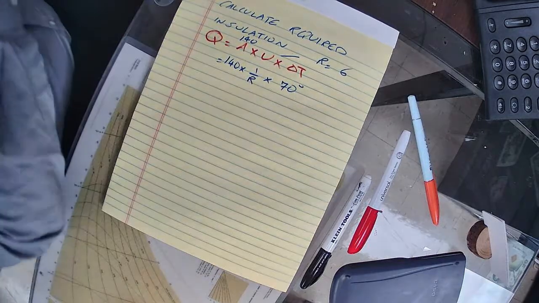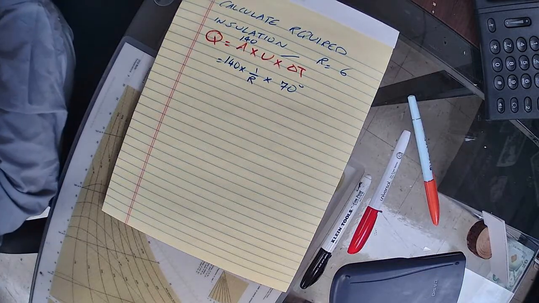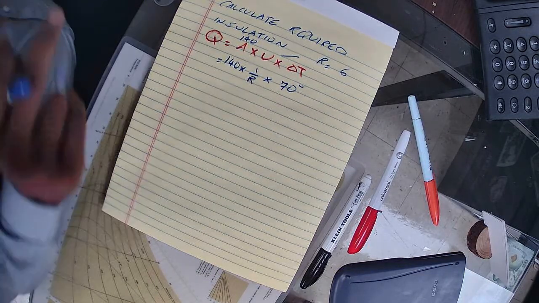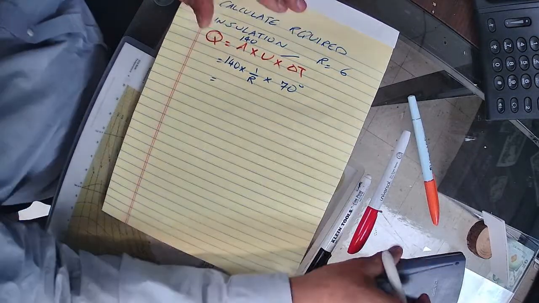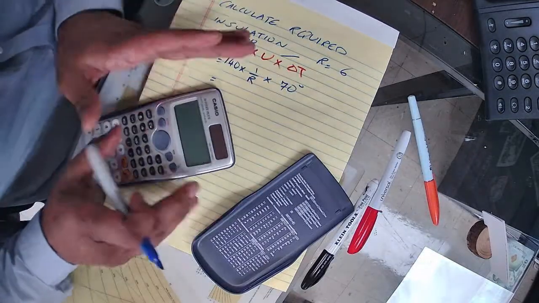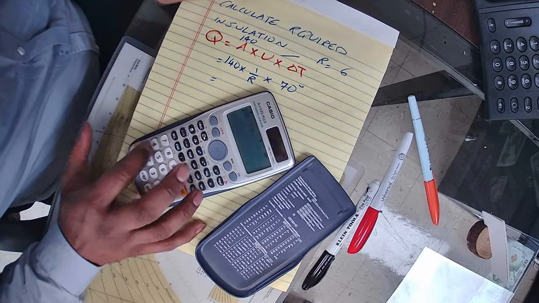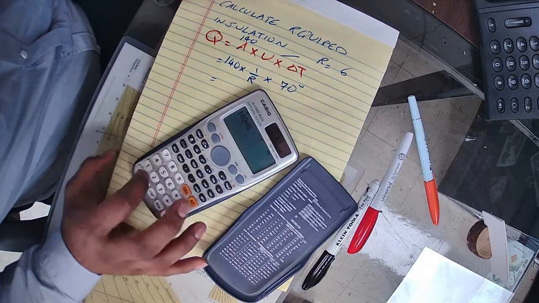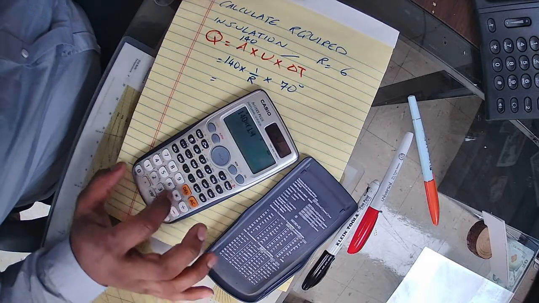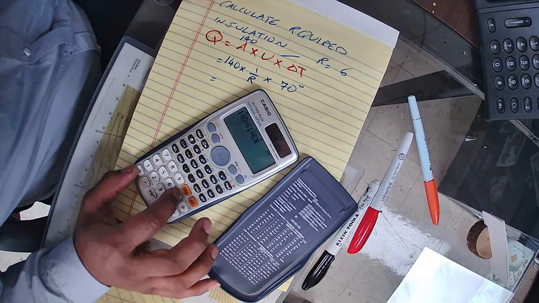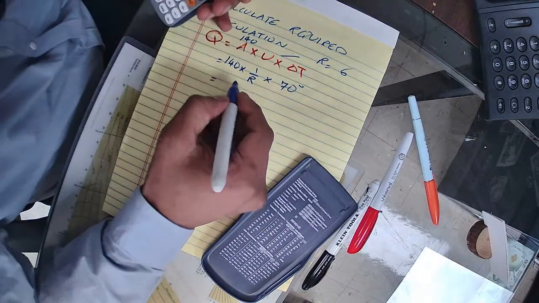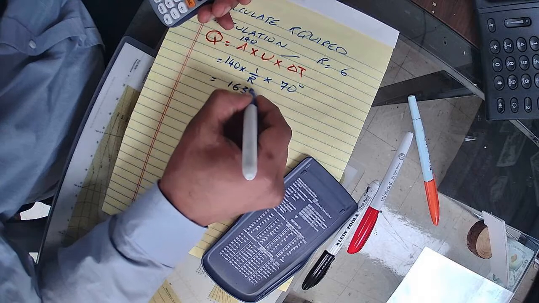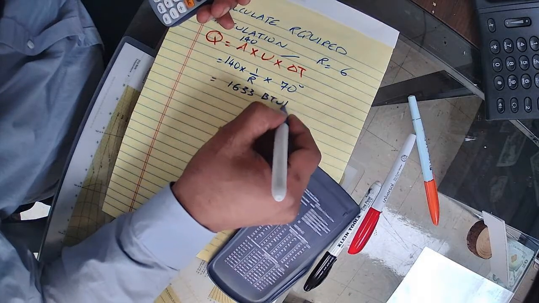Okay, so let's try to calculate that heat loss. If I use my calculator, it's 140 times 1 over 6 times 70, and that heat loss turned out to be 1633 BTU per hour.